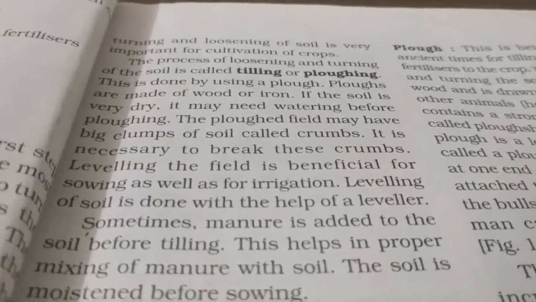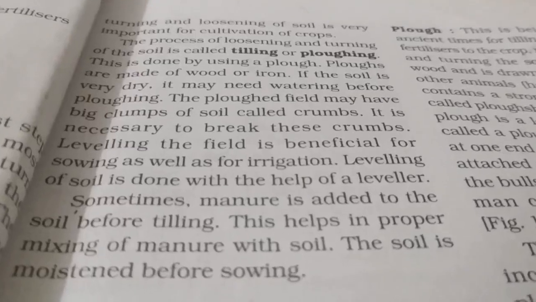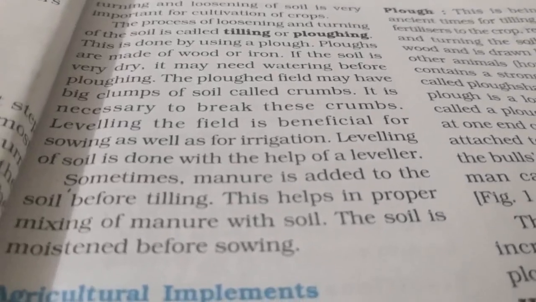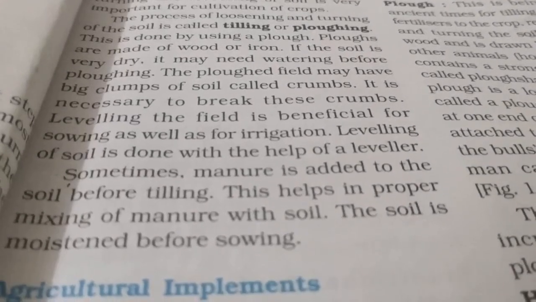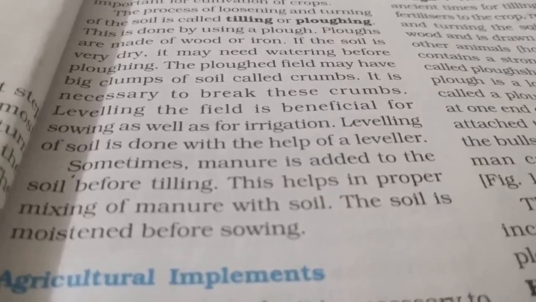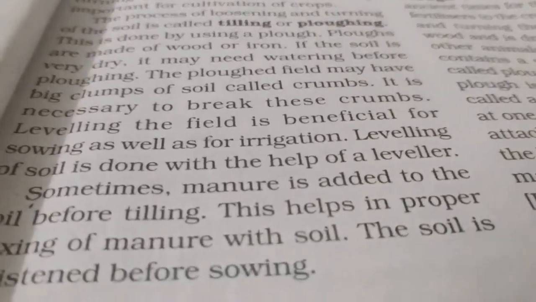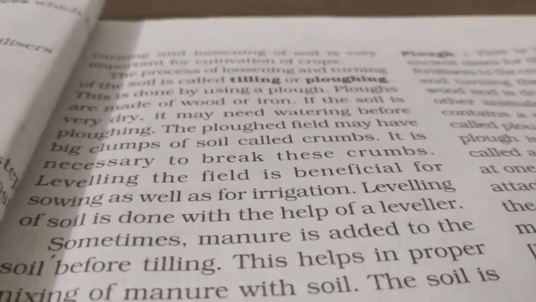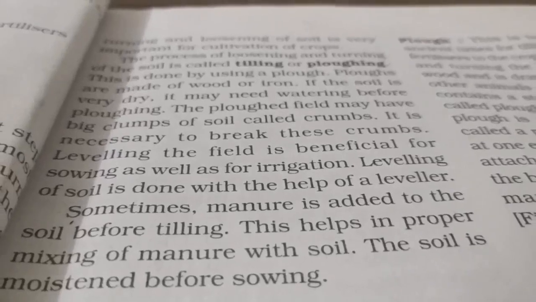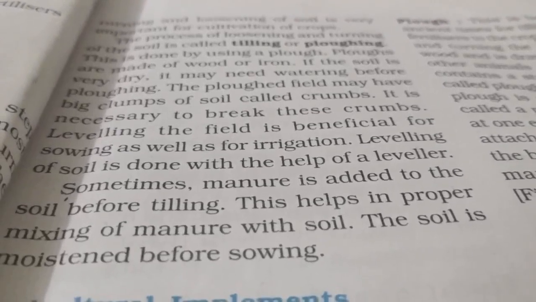If the soil is very dry, it may need watering before plowing. The plowed field may have big clumps of soil called crumbs. It is necessary to break these crumbs. Leveling the field is beneficial for sowing as well as for irrigation. Leveling of soil is done with the help of a leveler. So tilling or plowing means turning and loosening of the soil, and it is done with the help of certain agricultural tools. One such tool is the plow, which is made of either wood or iron.